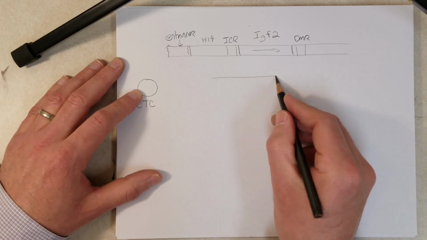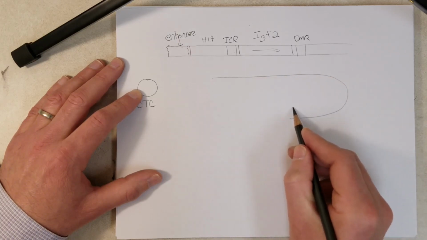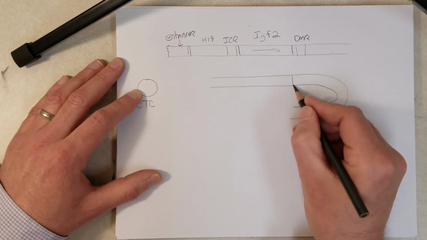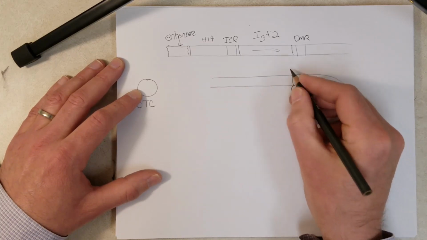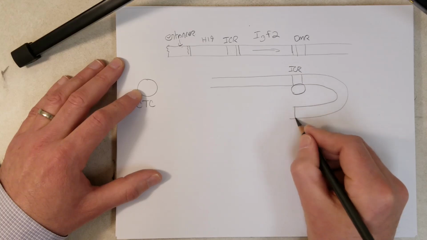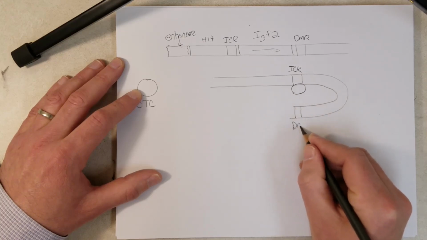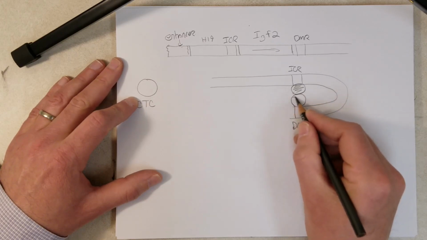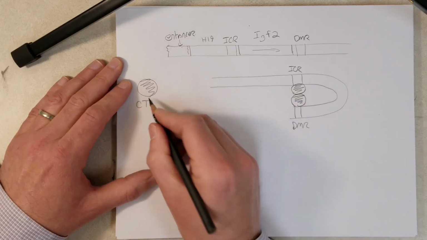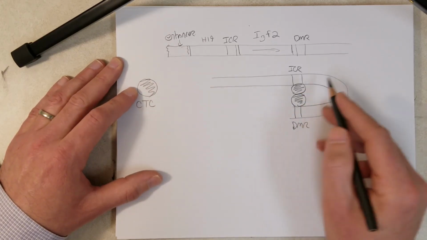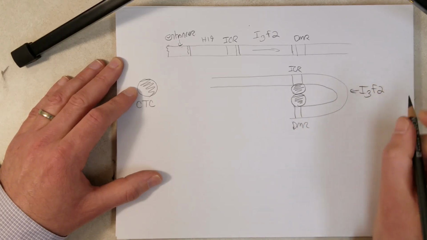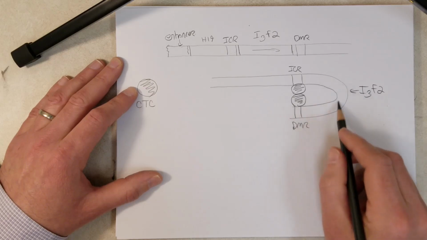So let me diagram that for you. And it also binds to itself. So if this is ICR here, this is DMR down here. When CTCF binds, it causes this structure to form, this little loop here. And that's where the IGF2 is found.